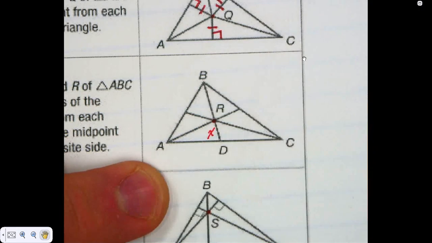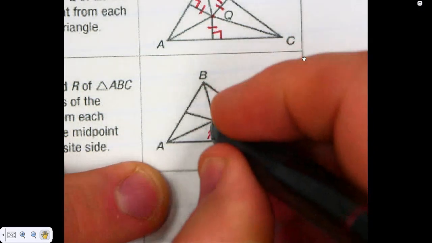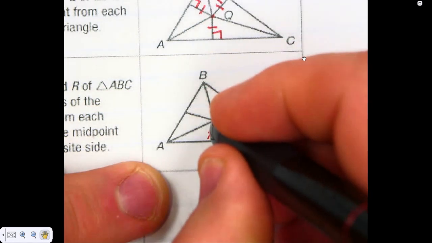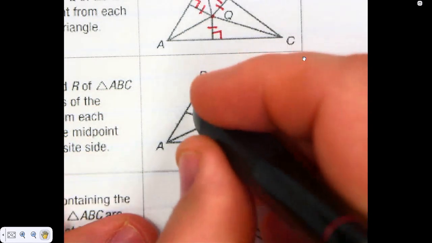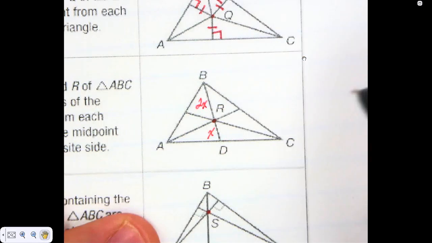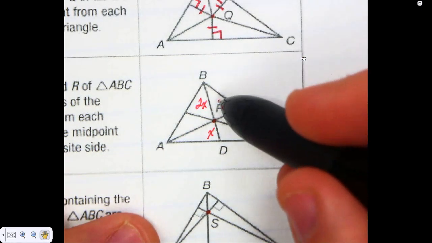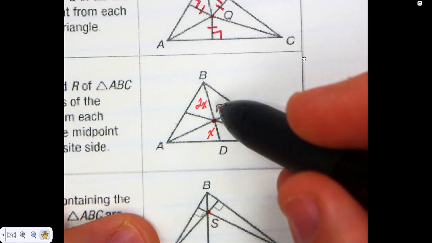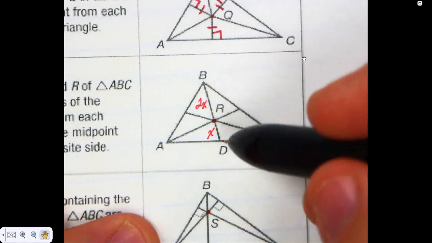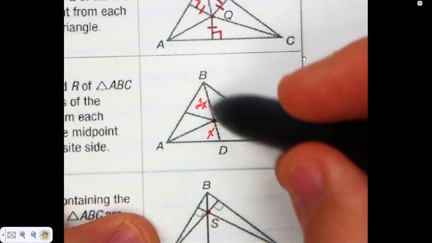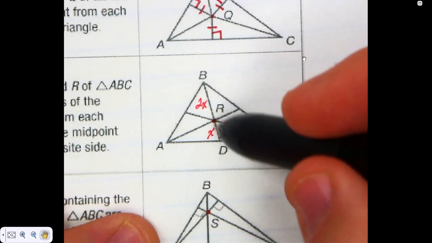If that's X, the same median from the centroid to the vertex will be 2X. So it breaks it up into 1/3 and 2/3. Do you need to write that? Yes. This distance here will be twice the distance of right there.